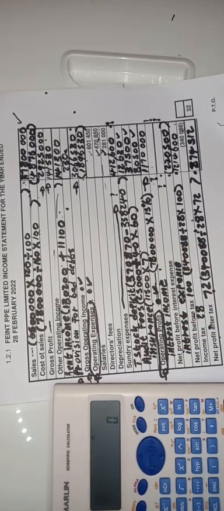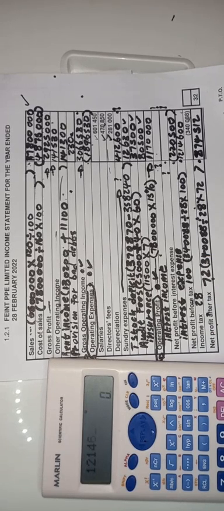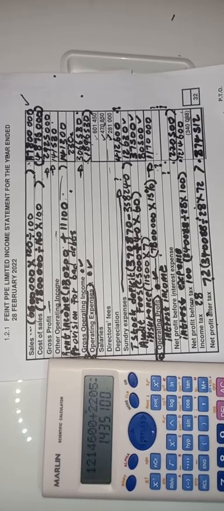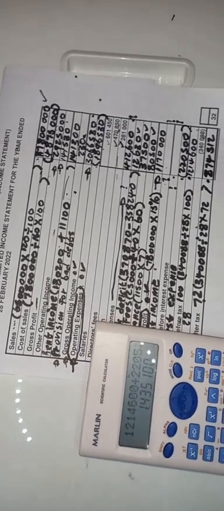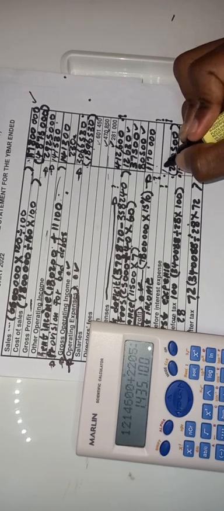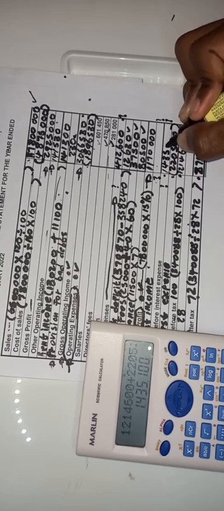So we're going to say 1,214,600 plus the interest expense, which is 220,500. So we will get our net profit before interest expense of 1,435,100.